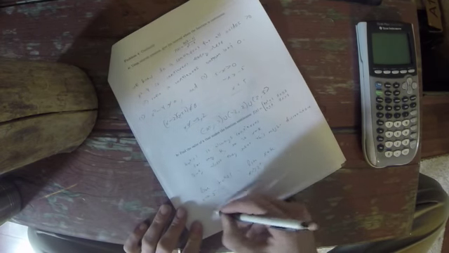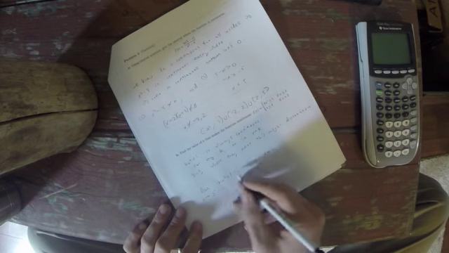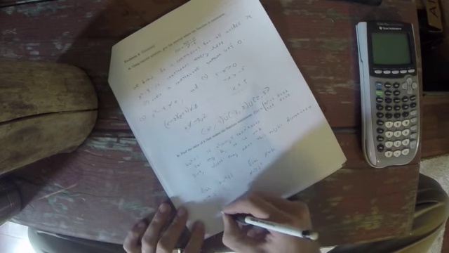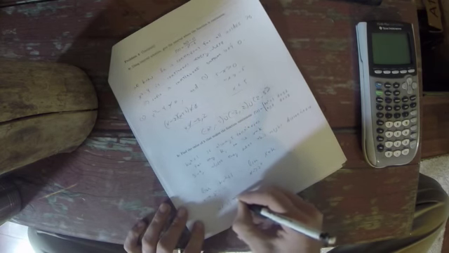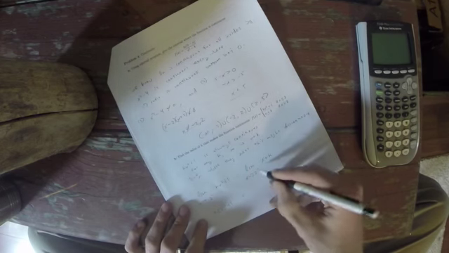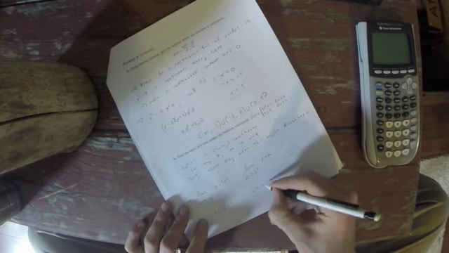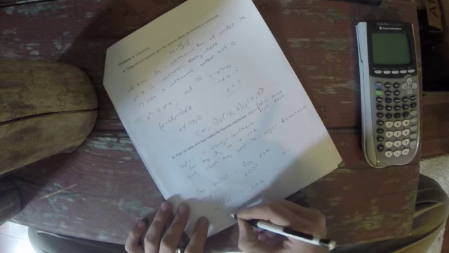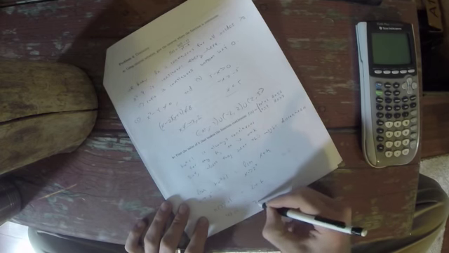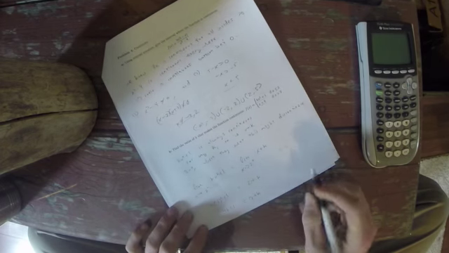This limit, for any k, we can plug in because this is a polynomial. So this is going to be k times 2 squared plus 1, and it's going to be equal to, plug in again because it's a polynomial, 2 plus k. So you have 4k plus 1 equal to 2 plus k. We're going to want to solve this.